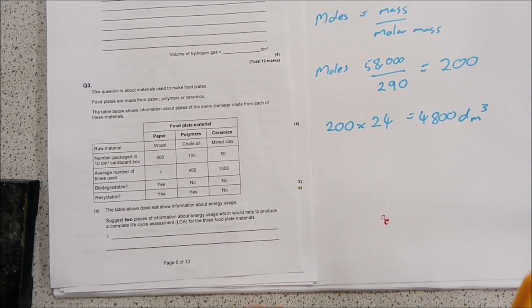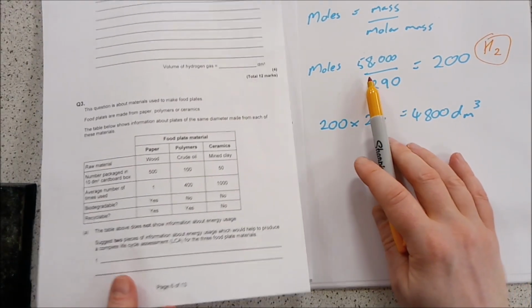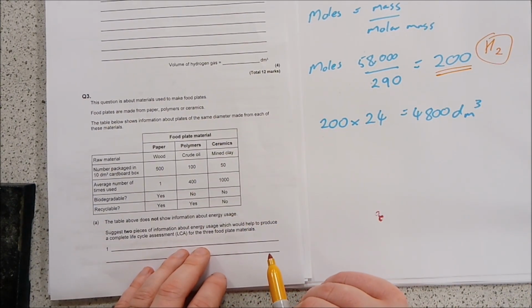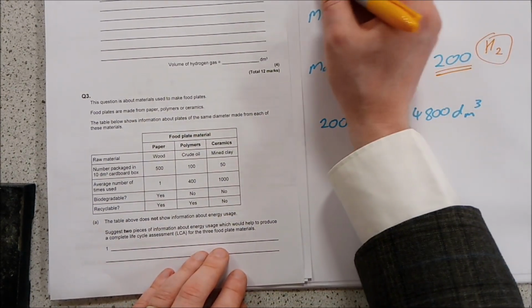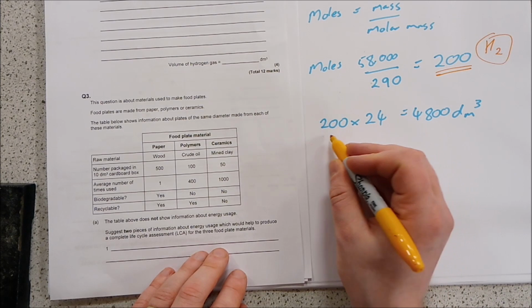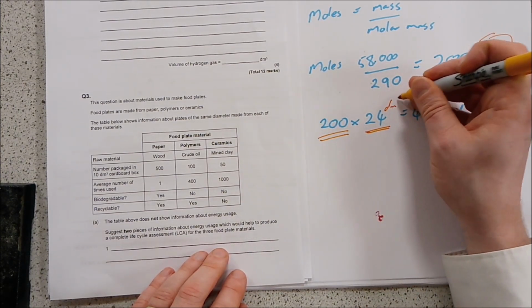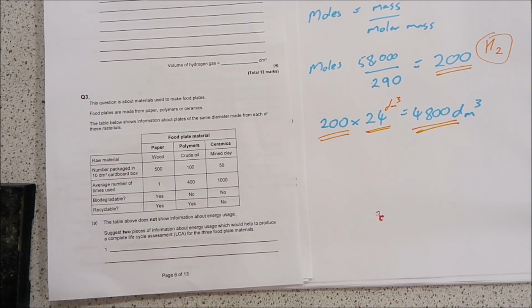Next, we work out how many moles of hydrogen, and we can see we're going to need 200 moles of hydrogen gas. Then we know that the volume of 1 mole of hydrogen gas is 24 decimeters cubed, so we're working out the volume of 200. All we're going to do is 200 times by 24, which gives us 4,800 decimeter cubed. And that would be the volume of hydrogen gas.